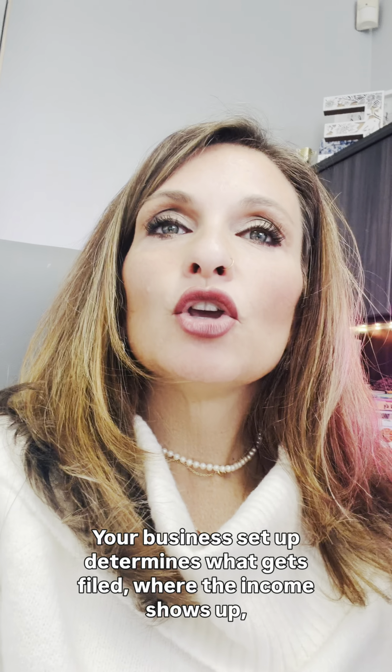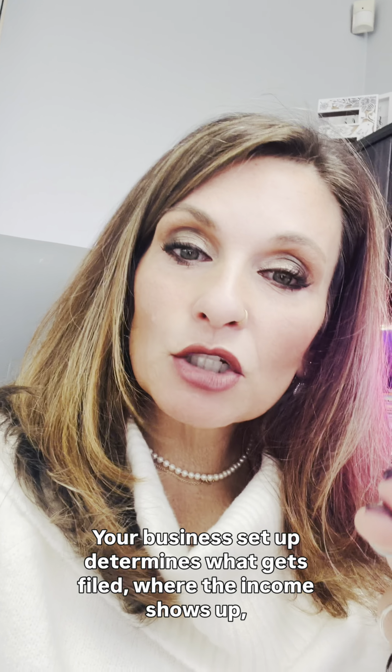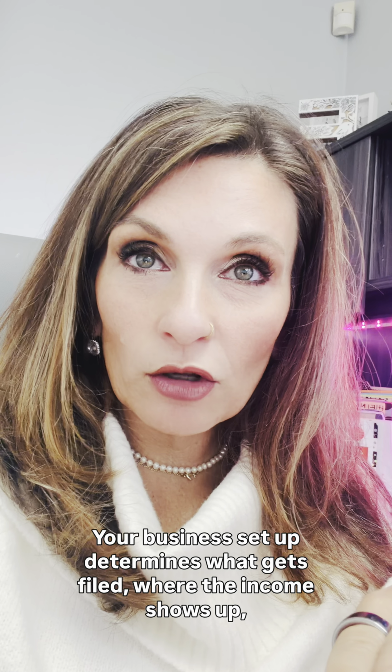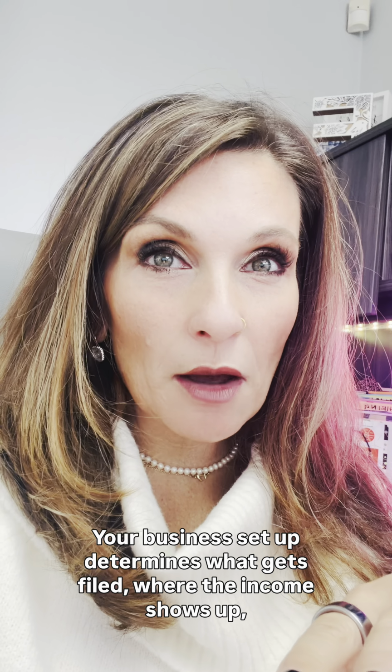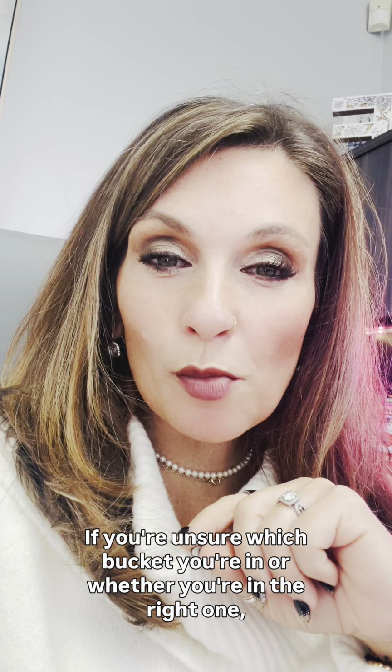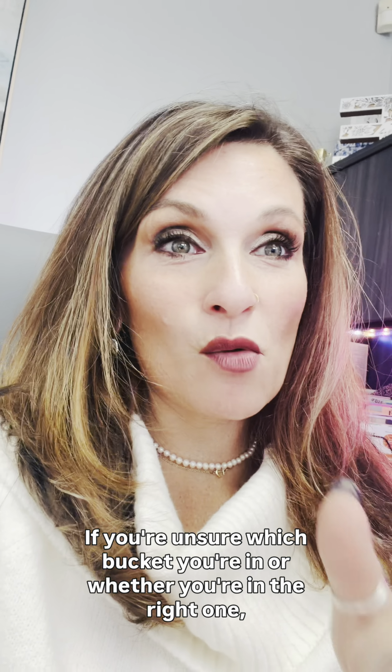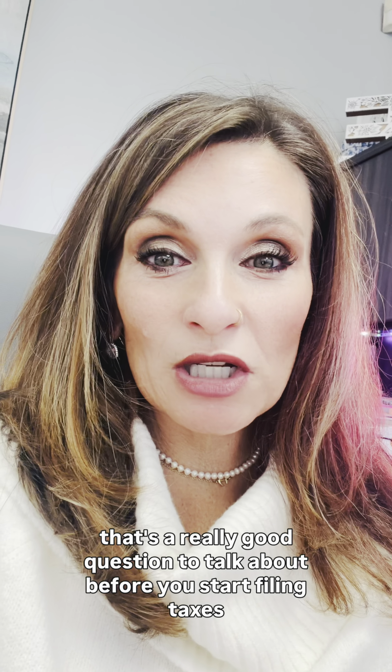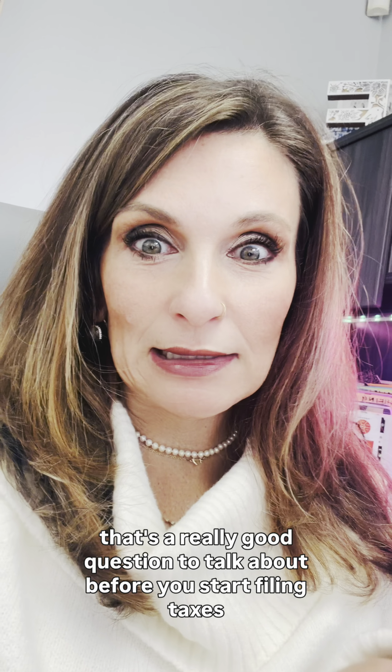Bottom line, your business setup determines what gets filed, where the income shows up, and how much flexibility you have. If you're unsure which bucket you're in or whether you're in the right one, that's a really good question to talk about before you start filing taxes.